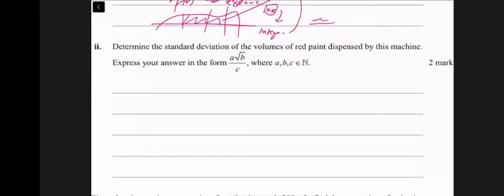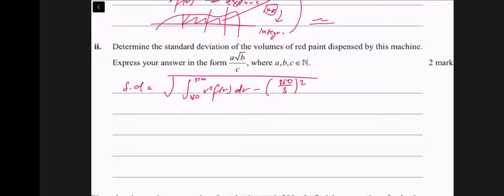So the standard deviation we know is the square root of the variance. So the variance is the integral of r squared f(r) minus the squared expected value. So this one. And again, same problem here.